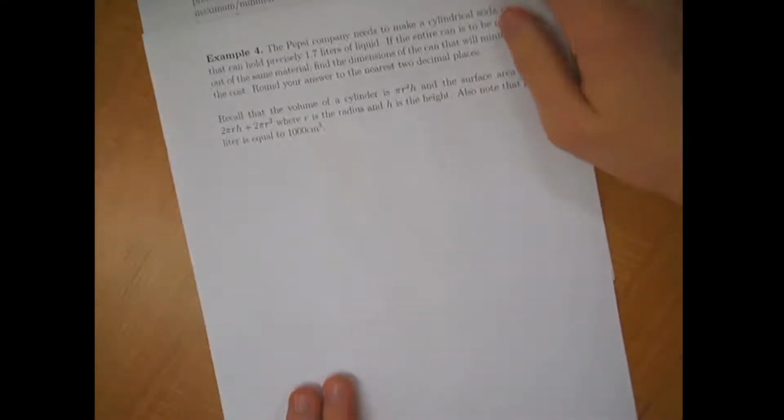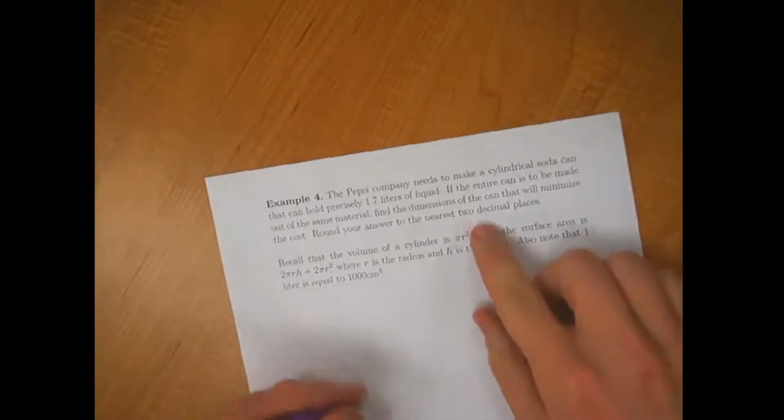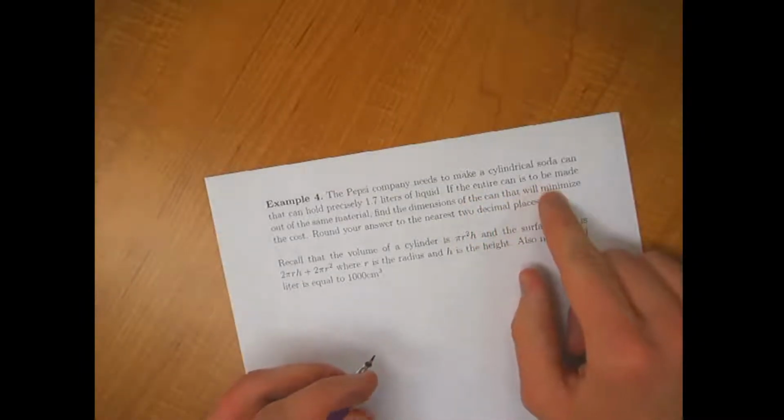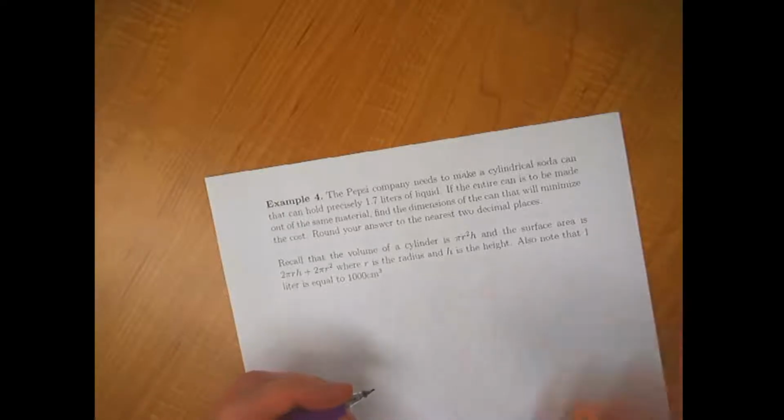So the premise is that the Pepsi company needs to make a cylindrical soda can that can hold precisely 1.7 liters of liquid. If the entire can is to be made out of the same material, we need to find the dimensions of the can that will minimize the cost. And we need to round our answer to the nearest 2 decimal places.